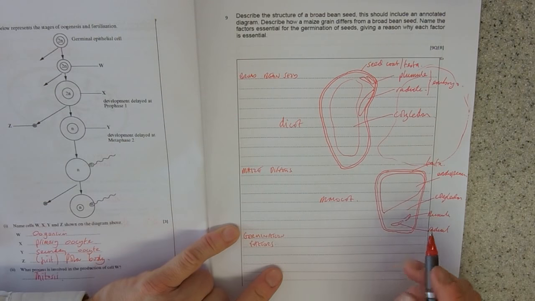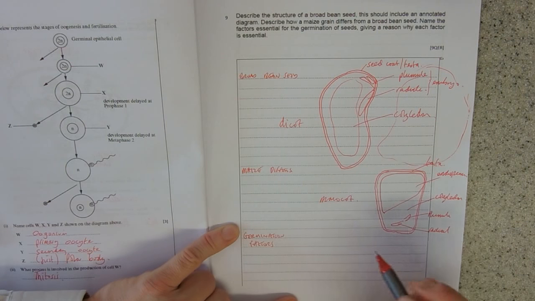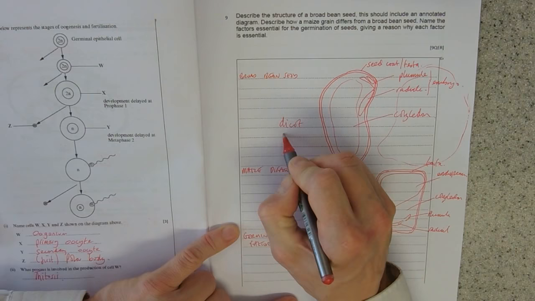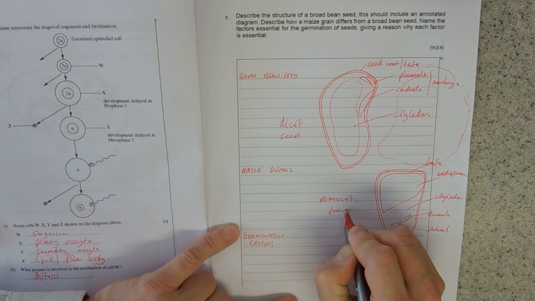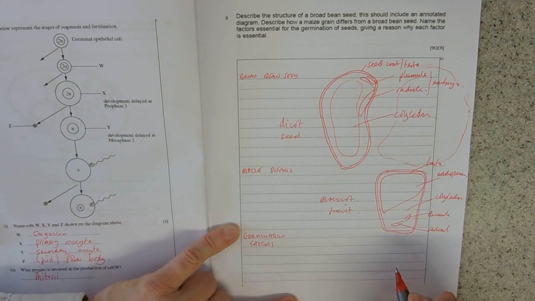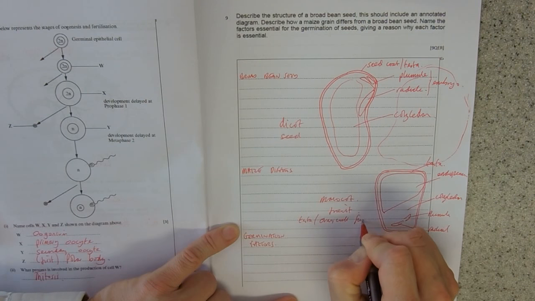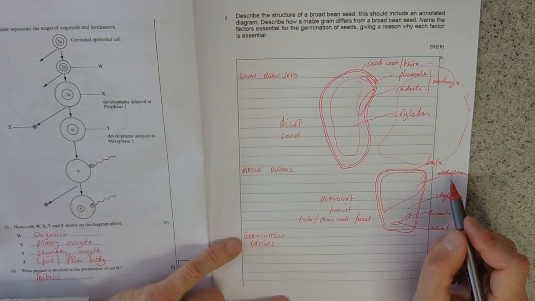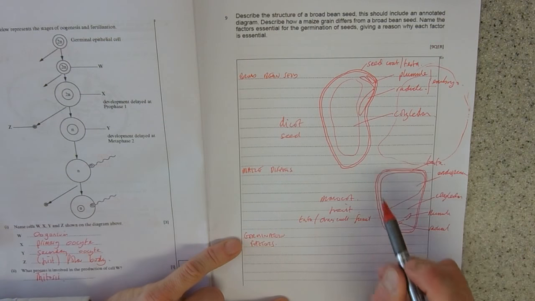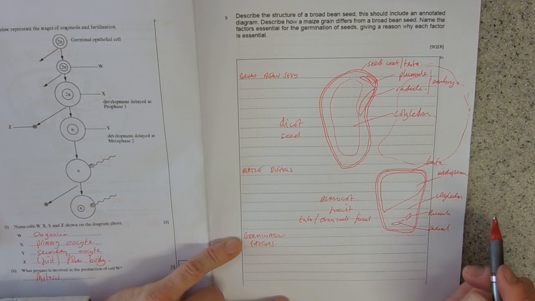Other differences. This bean is really a seed, whereas this is a fruit. The testa and the ovary wall are all fused, so testa, ovary wall are fused. We can talk about the endosperm, we can talk about the cotyledons.